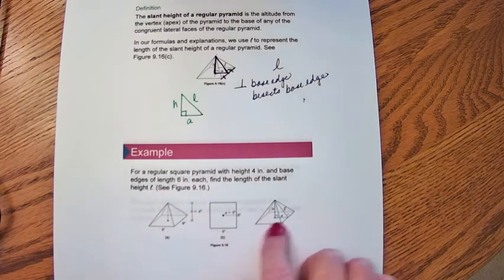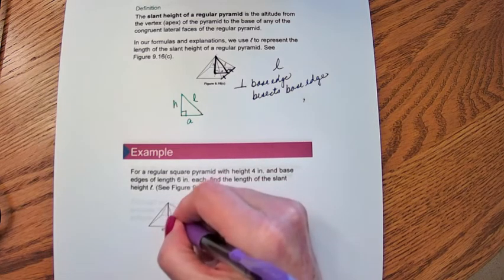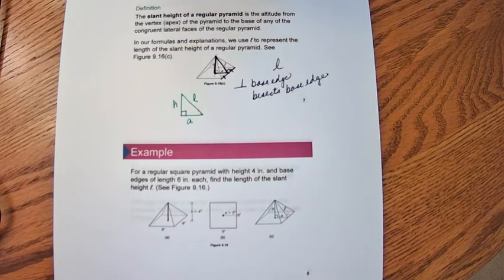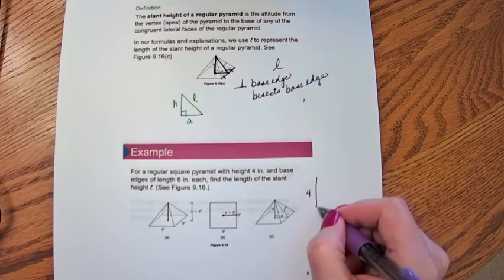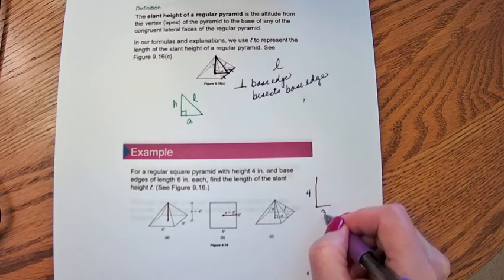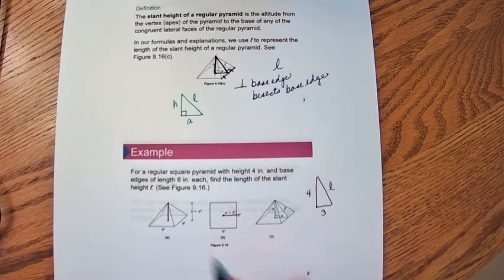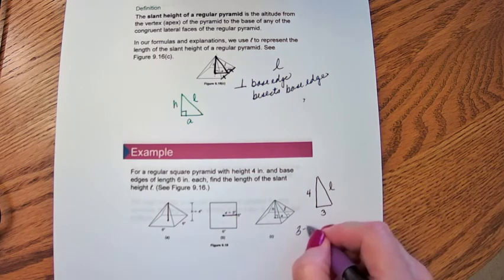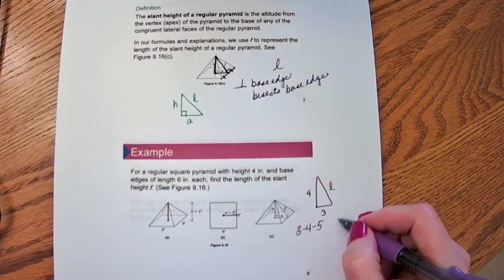So here's a break apart of our diagram. Here we have a square base with a height of 4 and an apothem of 3. If I have a height of 4 and an apothem of 3, what's going to be the slant height for that pyramid? Well, that is a 3, 4, 5 Pythagorean triplet. I would know that the slant height is 5 inches.